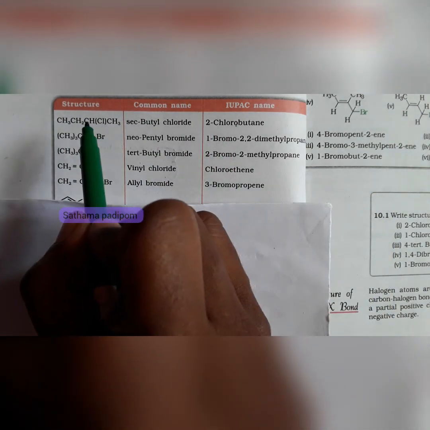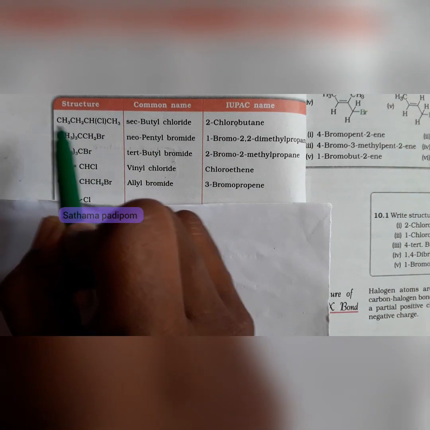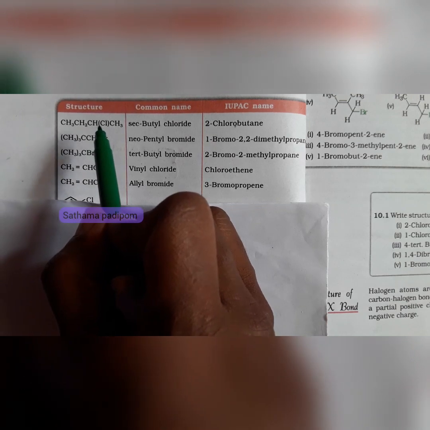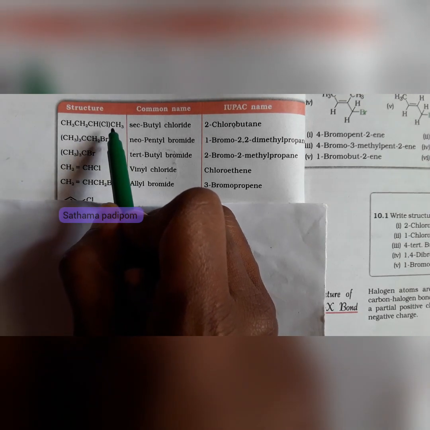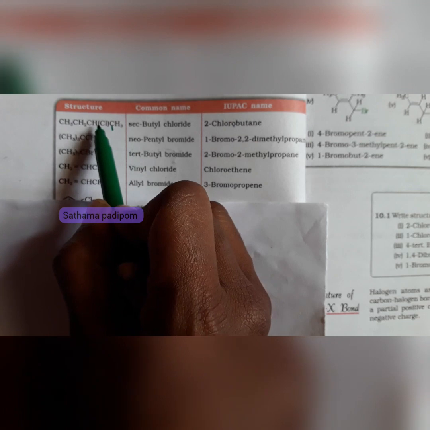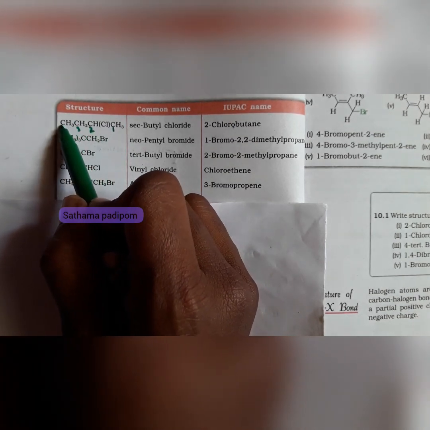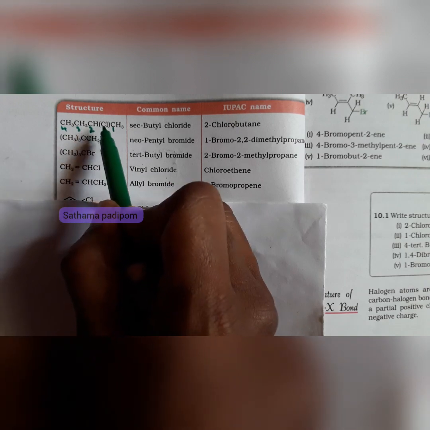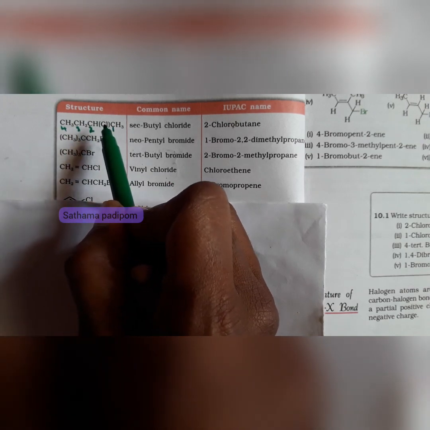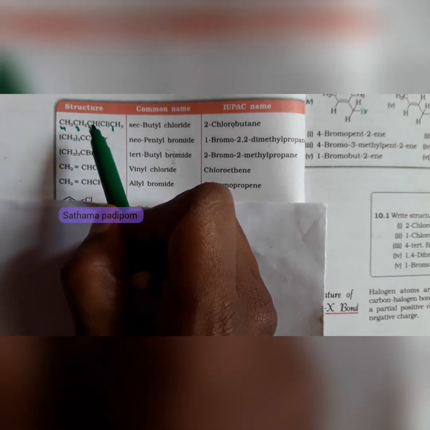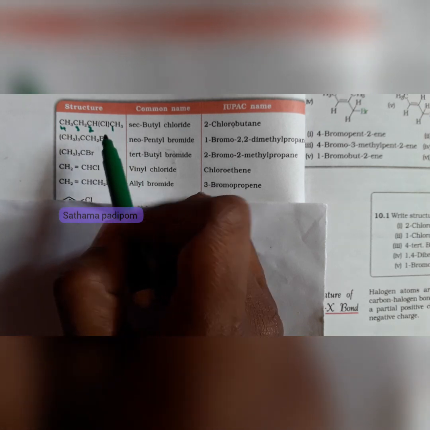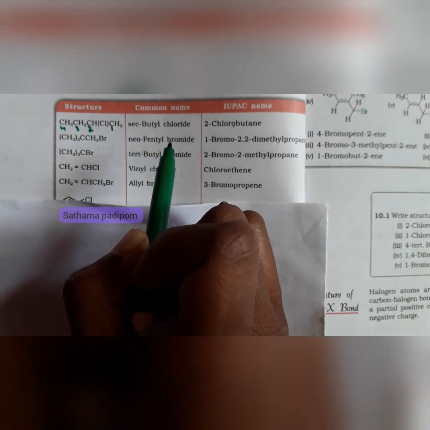Now how will you give the IUPAC name? So 1 2 3 4. When we give the number, in the second position chlorine atom is there. So look at this now. 1 2 3 4. In the second position chlorine atom is there. So 2 chloro, then parent chain is 4 carbon atom. So what is that name? Butane. 2 chloro butane.